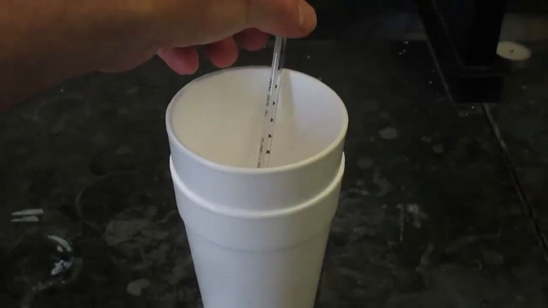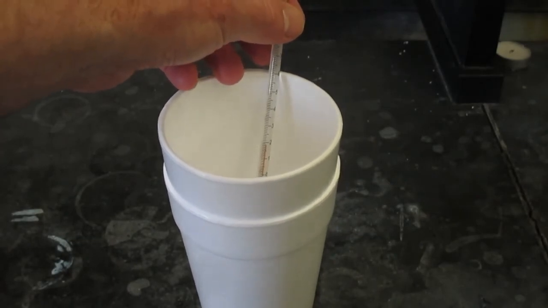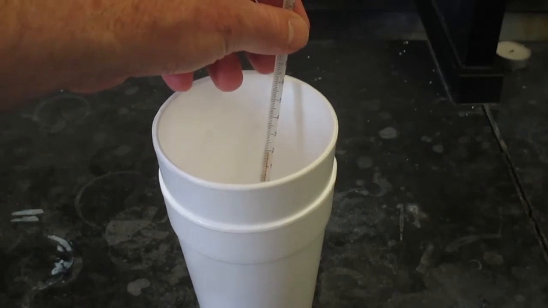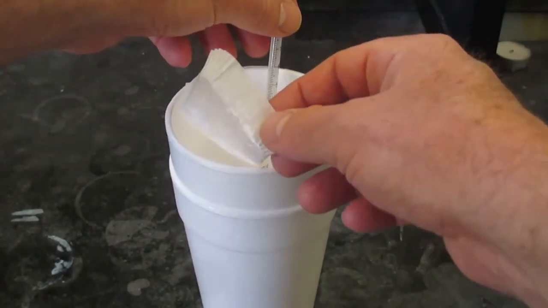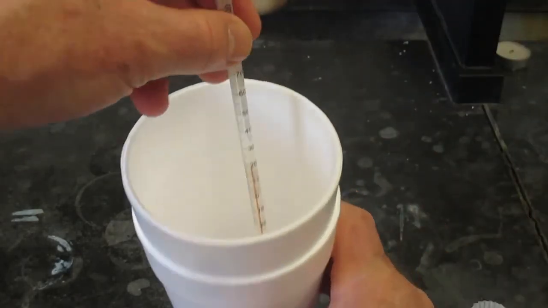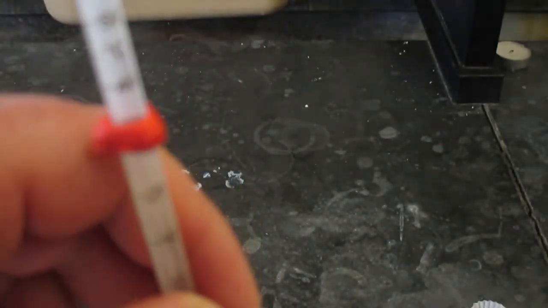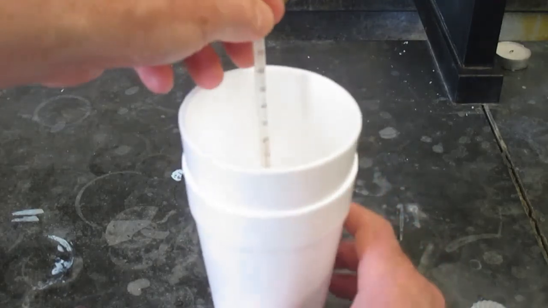What I have here is the HCl solution we just got done massing, and the temperature of this HCl solution is once again 18 degrees Celsius. I'm now going to add the magnesium oxide to the solution. If you listen very carefully, you can kind of hear just a little bit.